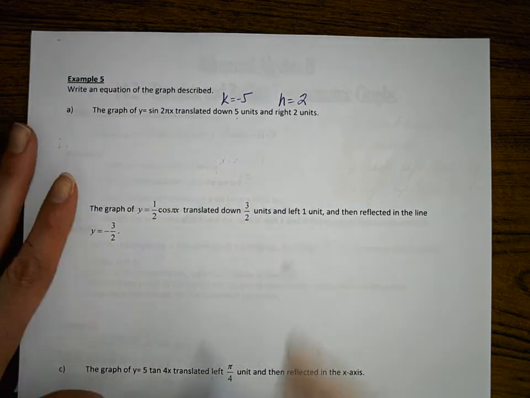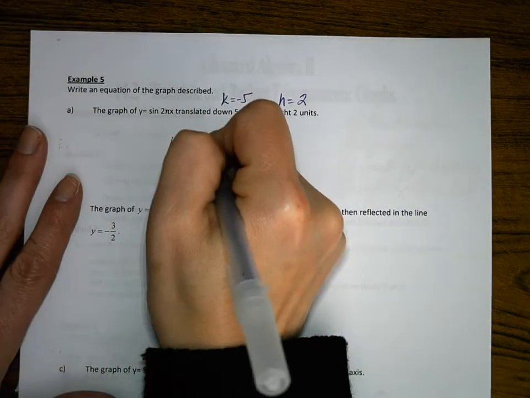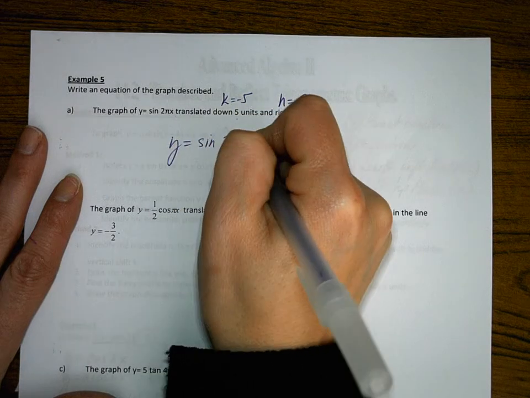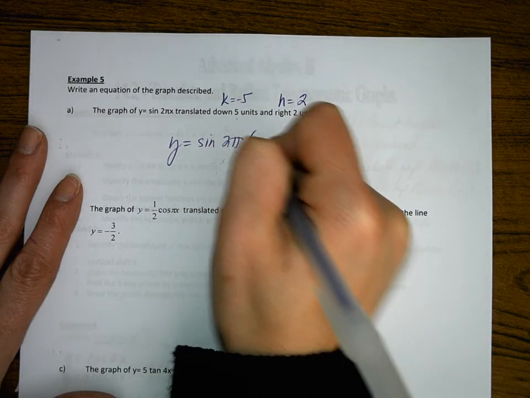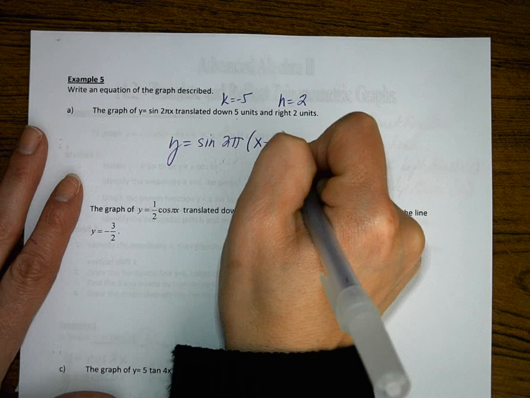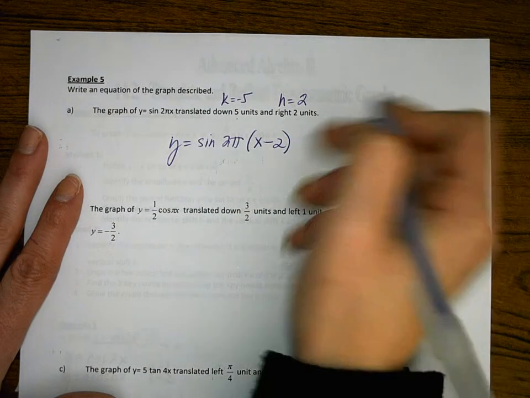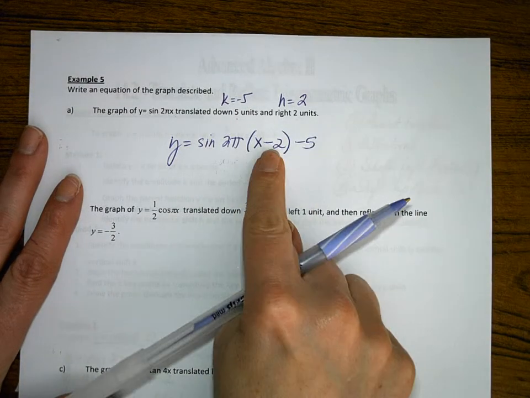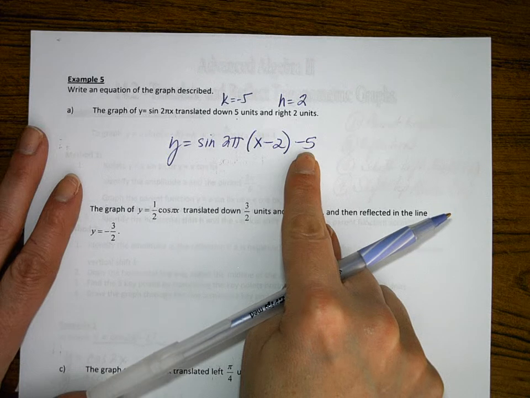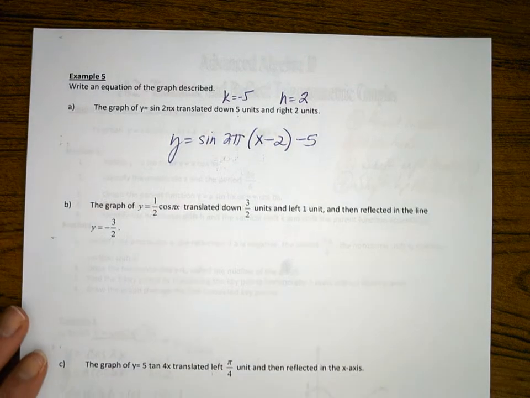All right, it's going to be y equals sine 2 pi, and in parentheses we're going to have x minus 2, minus 5. Here is right 2. Here is down 5. All right, let's try the next one and see if anybody can tackle that one.